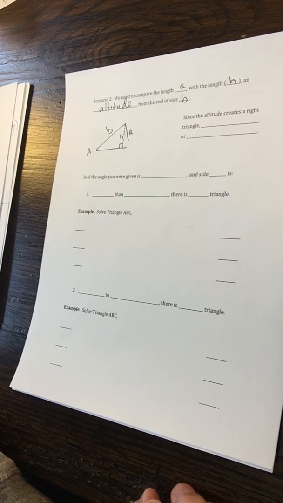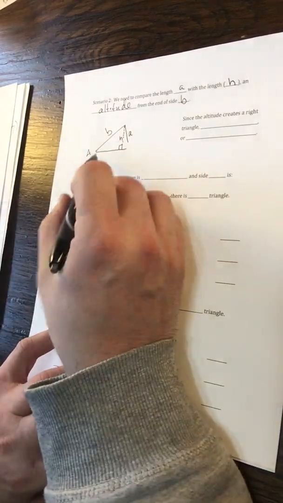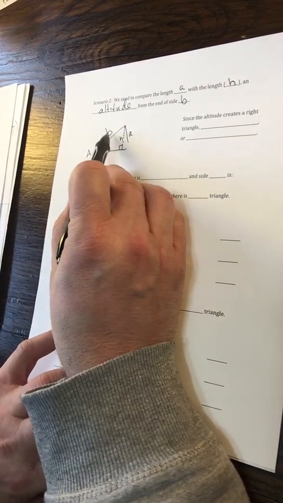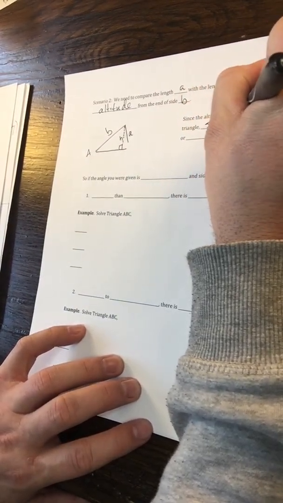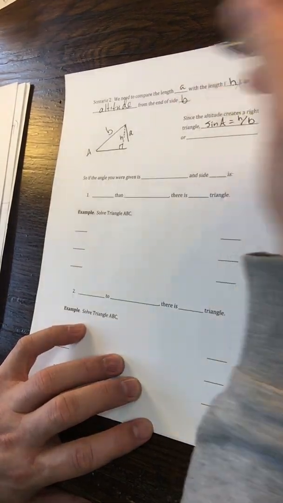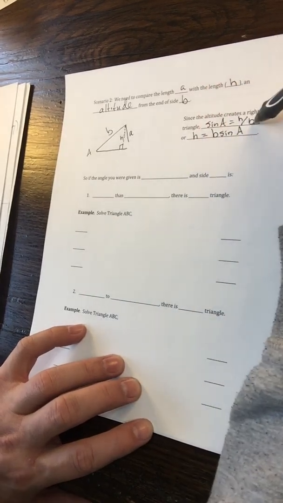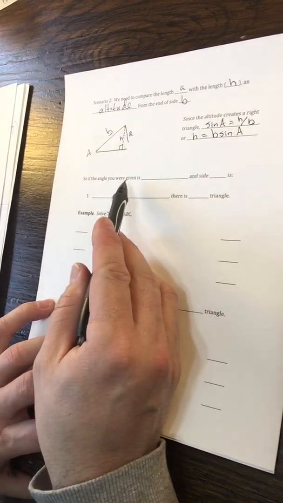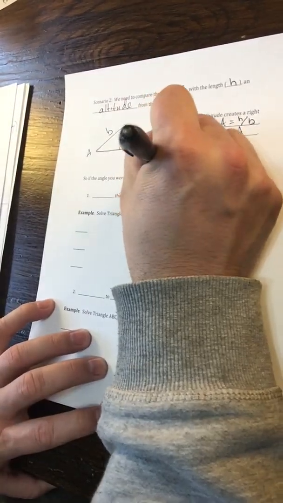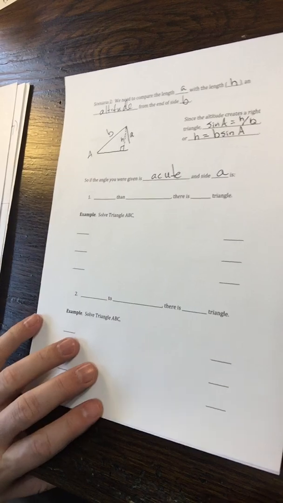The way I drew it, A is shorter than H, and it can try, but it's not going to make a triangle happen. So since the altitude creates a right triangle in here, I can go the sine of A is equal to opposite over hypotenuse. I can say the sine of angle A is equal to H over B. And so if I want to know how big H is, it's B times the sine of A. If I want H by itself, I'd multiply by B, right? So if the angle you're given in the angle side-side triangle is acute, not obtuse like the last page, and side A is, look, I have two possibilities here.